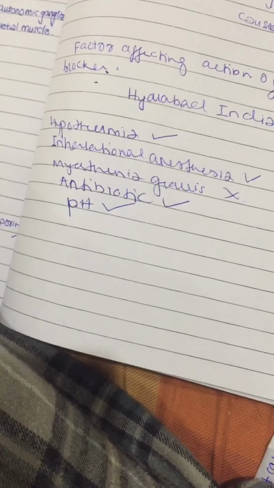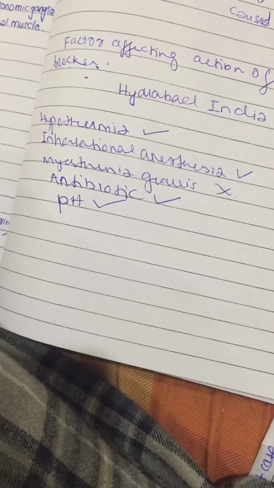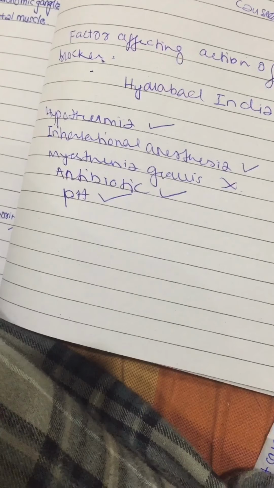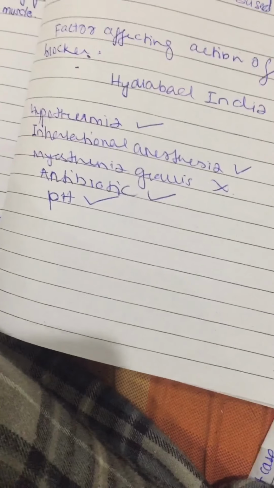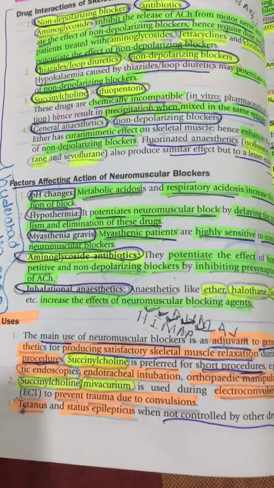So hypothermia increases, inhalational anesthesia increases, and myasthenia gravis reduces, and antibiotic increases, and if the pH is less, acidic pH is going to potentiate the effect of neuromuscular blockers. Now we're going to do the uses.